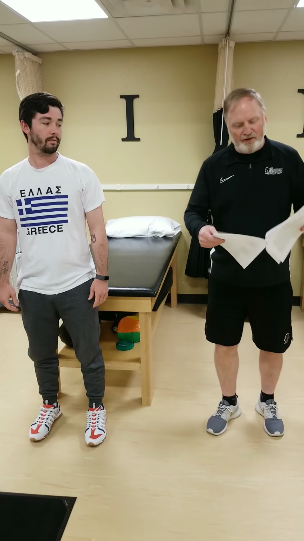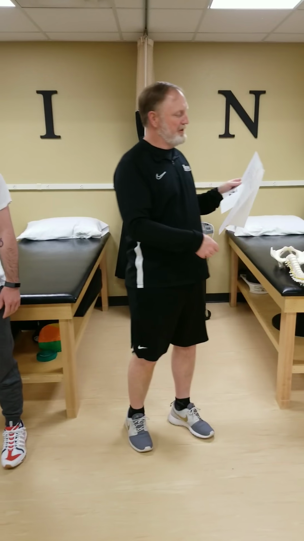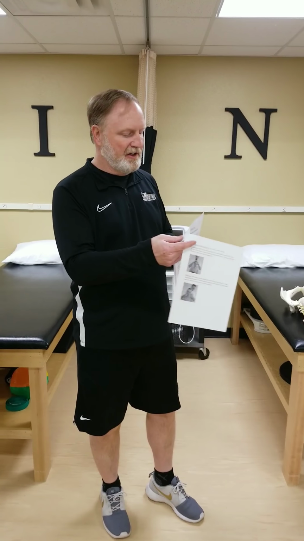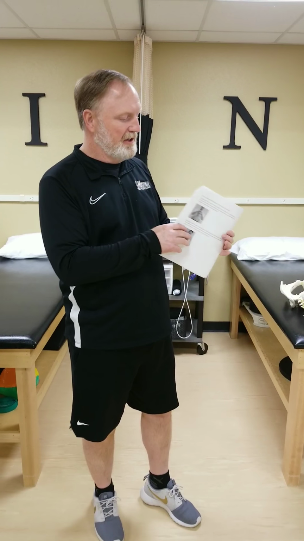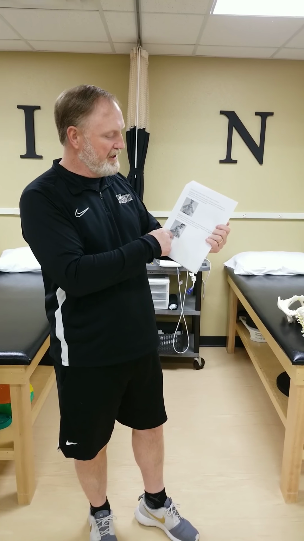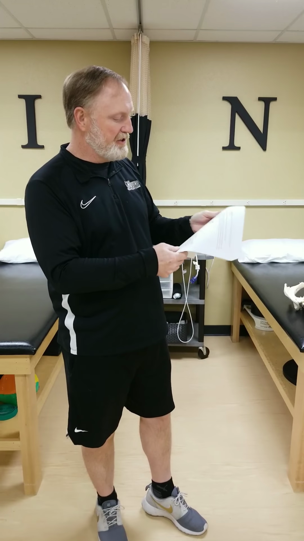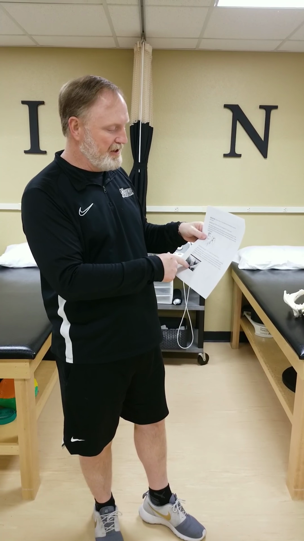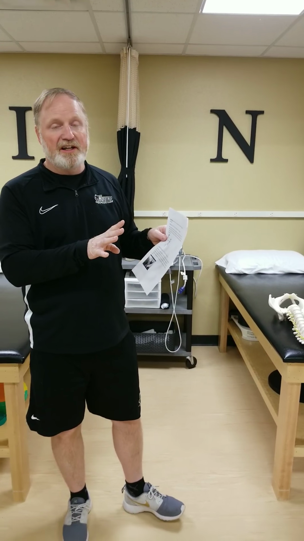Now let's move over to the last two pages, and these are going to be the special tests. We're going to do the Sperling's test. We're going to do vertical compression, decompression, or distraction, and then we're going to end with the vertebral artery test. These are the tests you're going to want to be able to do for the lab final.